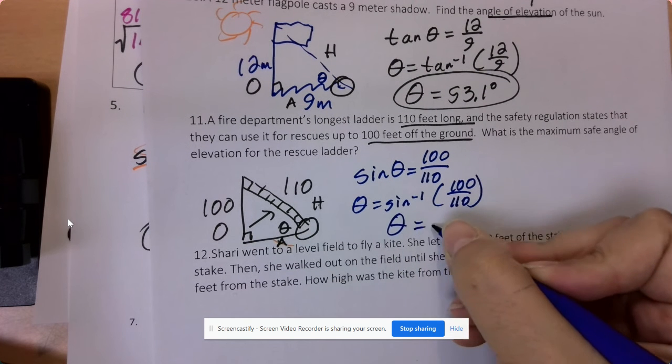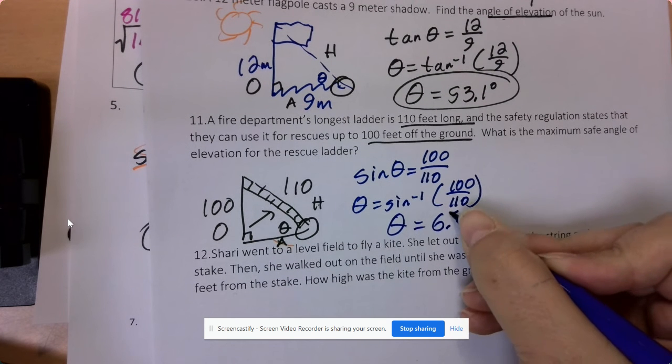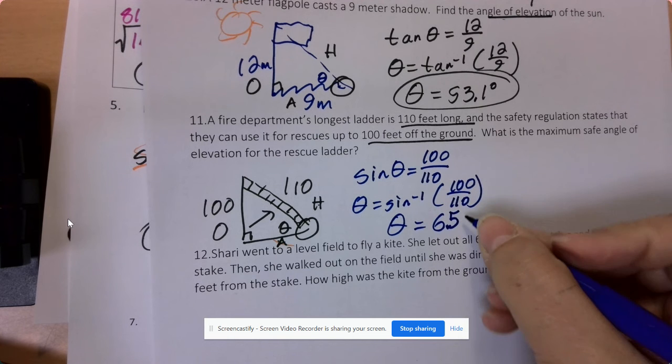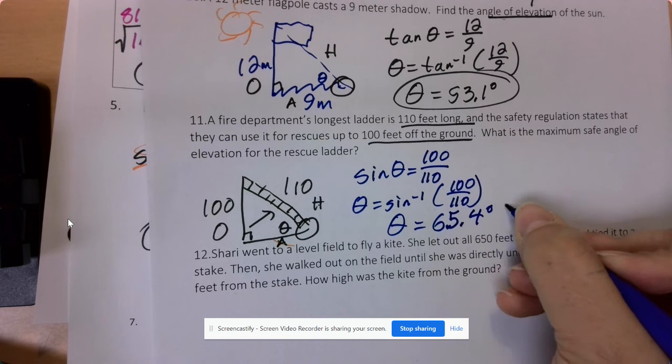So the maximum angle of elevation that they have to be safe would be 65 and 4/10 degrees.